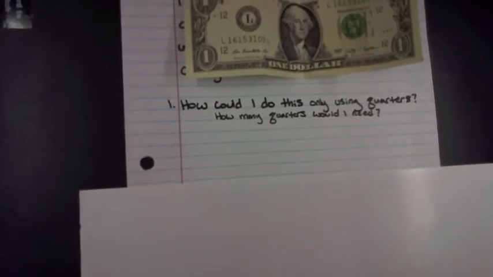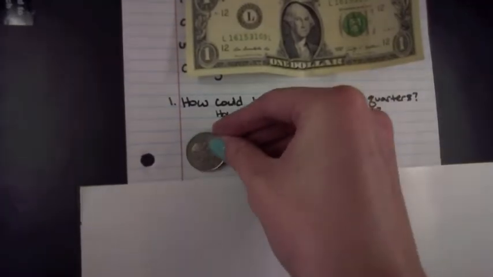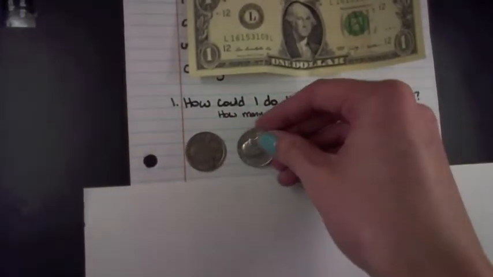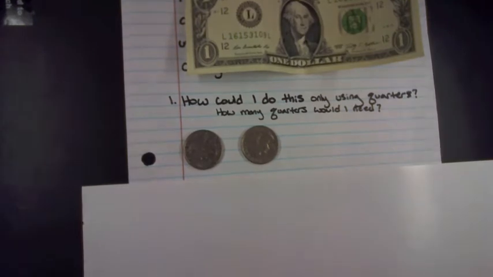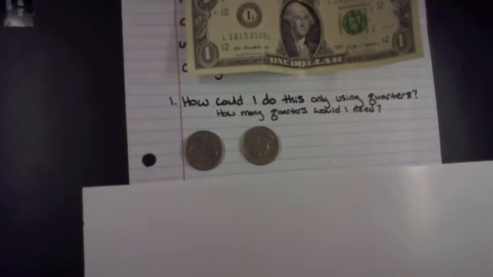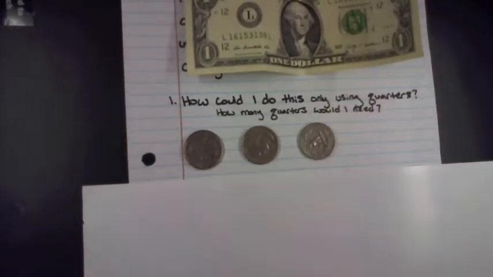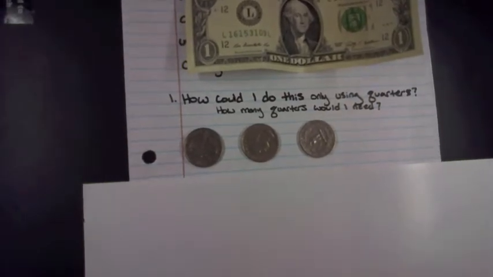It is. So let's count together. Ready? 25. And then 50. Do you know what comes next? Is it 75? It is 75. And so how many more do we need to make $1? You need 1 more. Good job.